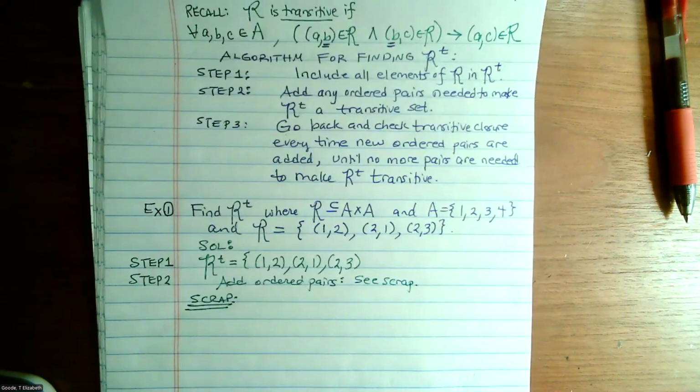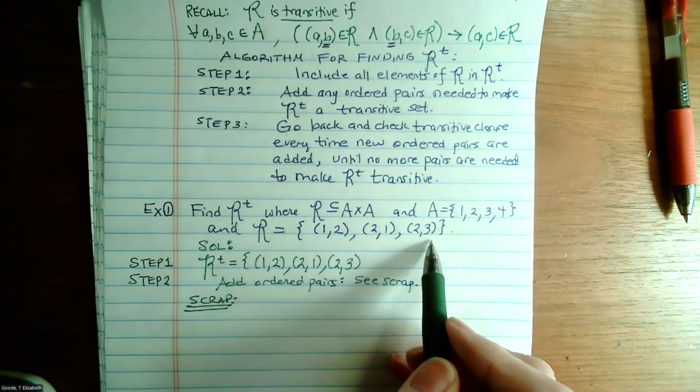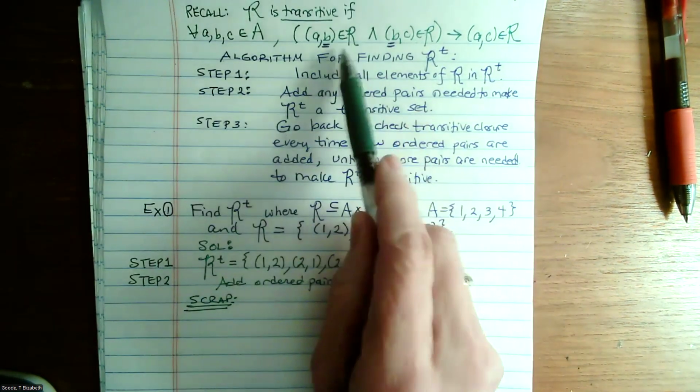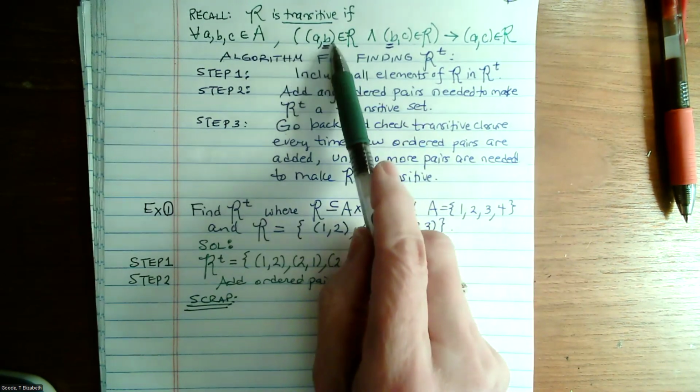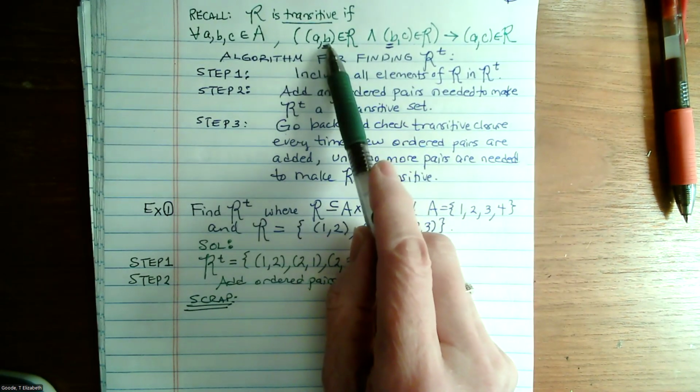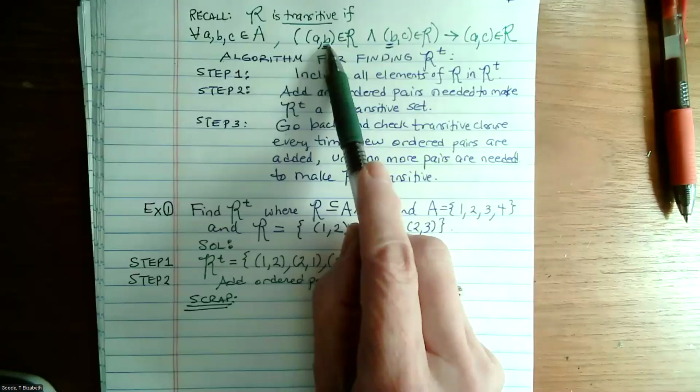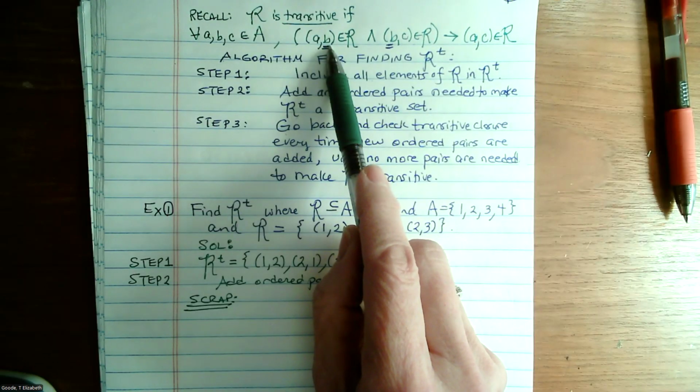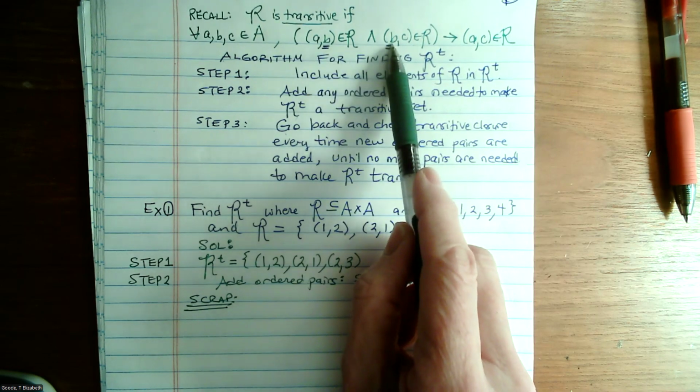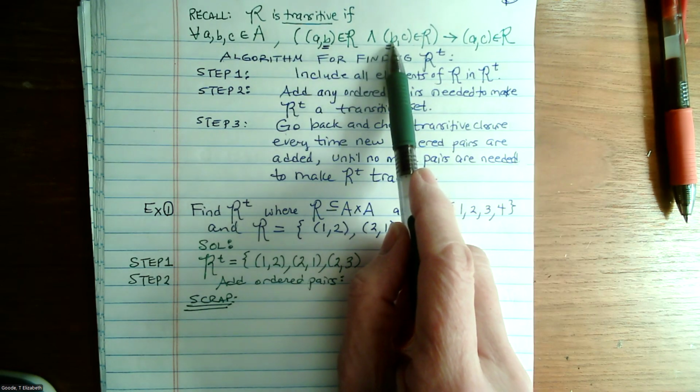Let's take a look at the ordered pairs that we have and notice what we're looking for, folks. We're looking for an element of A that we're calling B that appears as a second coordinate in an ordered pair, but also appears as a first coordinate in another ordered pair.